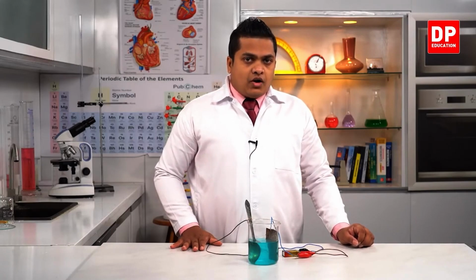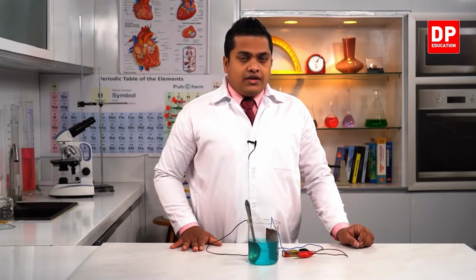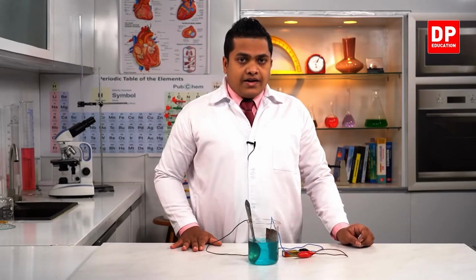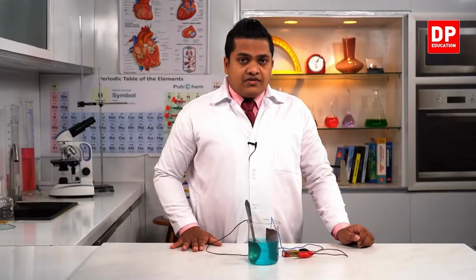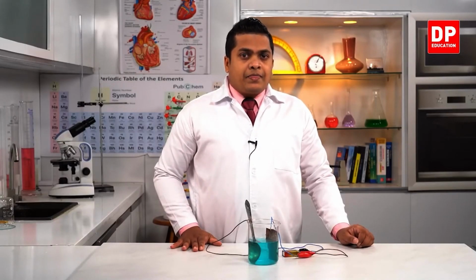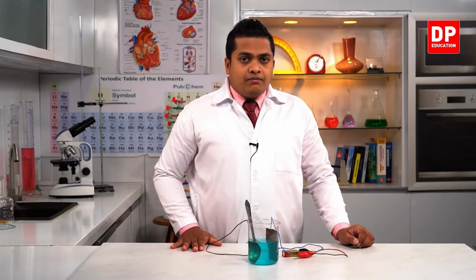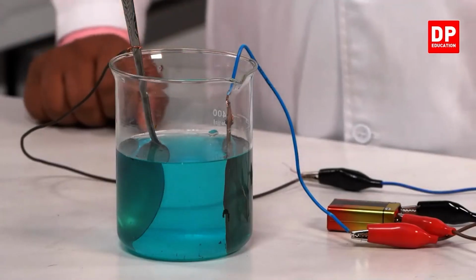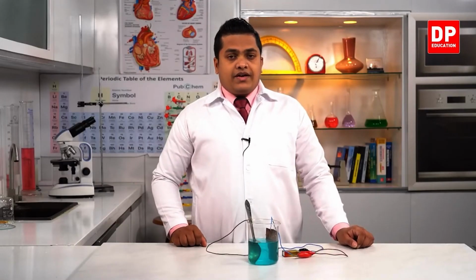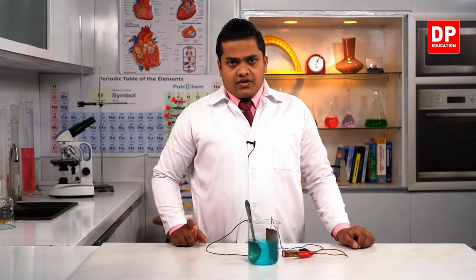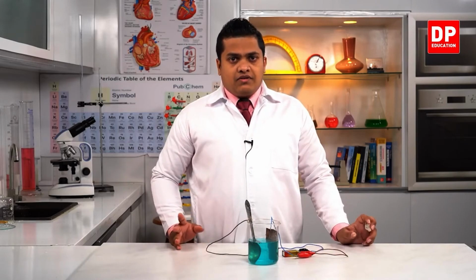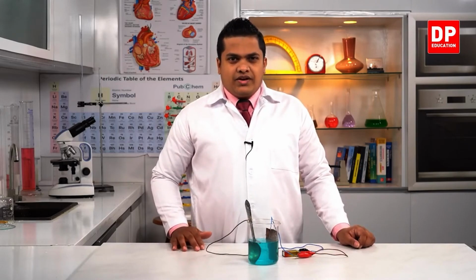So always the object on which the metal needs to be plated should be at the negative terminal, while at the positive terminal you have to use a metal rod or a piece of the metal that we are going to plate. Okay, so if you are plating gold, then we take a piece of gold as the positive terminal and the negative terminal is whatever necklace or jewelry, right?